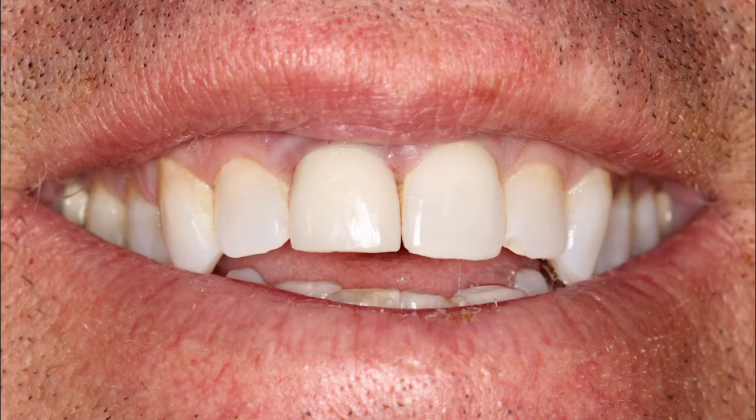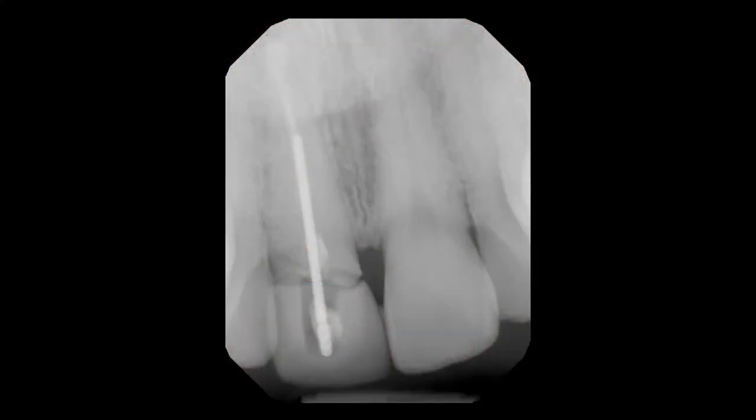In Figure 1, the patient presented with a symptomatic and mobile maxillary right central incisor. The adjacent teeth were unrestored. In Figure 2, you can see that the radiograph illustrates a horizontal fracture in the maxillary right central incisor.